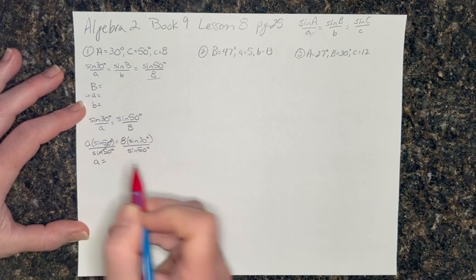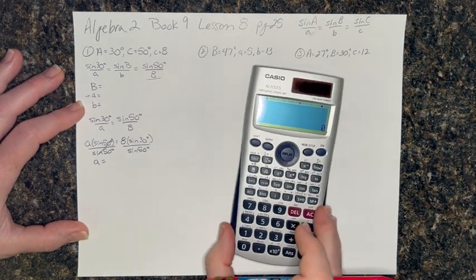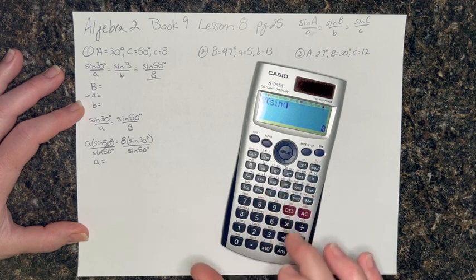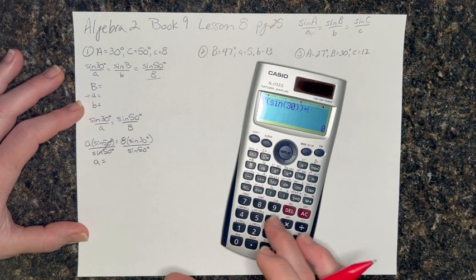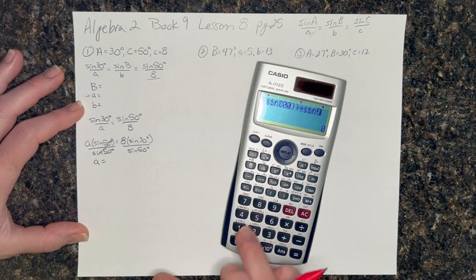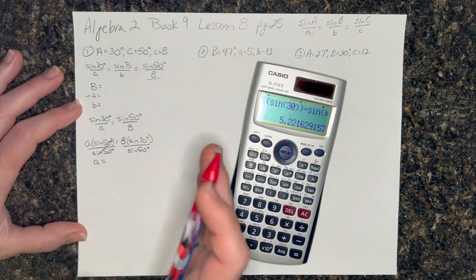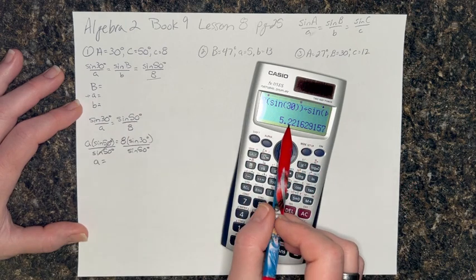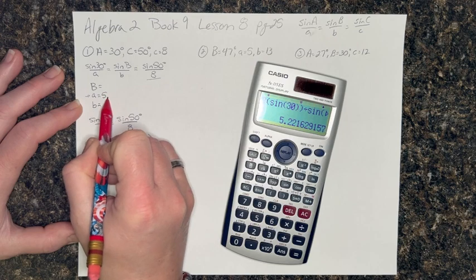So A is going to be equal to, calculator work, we have 8 times the sine of 30 degrees, close, close, divided by the sine of 50 degrees, close parentheses, equals A. It doesn't say, but since we've been rounding to the tenth up to this point, we'll just call this 5.2. So A is 5.2.